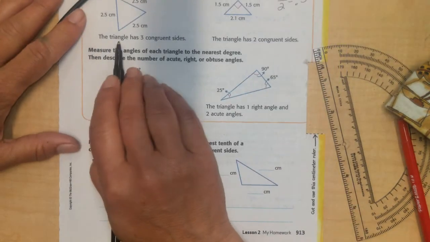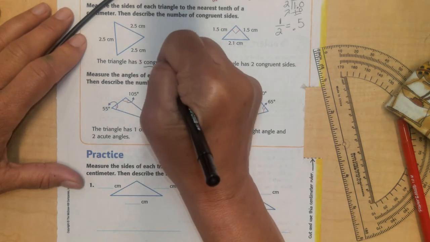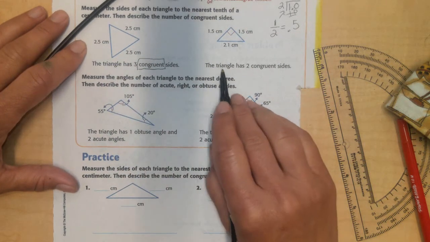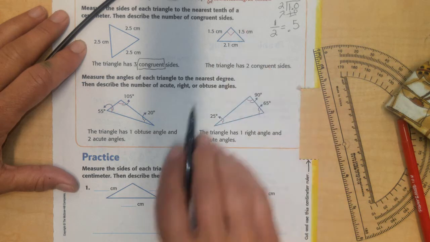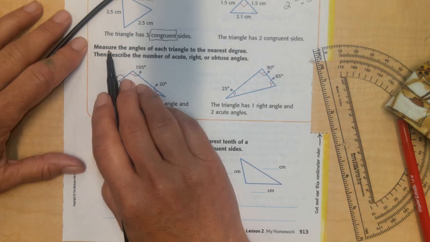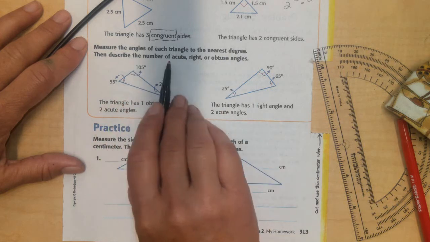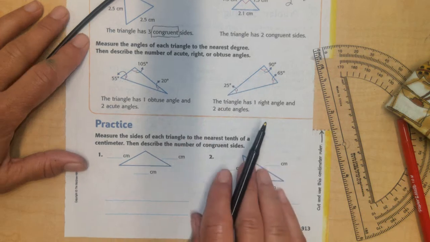So this triangle has 3 congruent sides. So this is our new word. Congruent means equal. If you are congruent, they're equal. This triangle has 2 congruent sides. These two are congruent. And here we were measuring the angles of each triangle to the nearest degree. Then describe the number of acute, right, or obtuse angles.